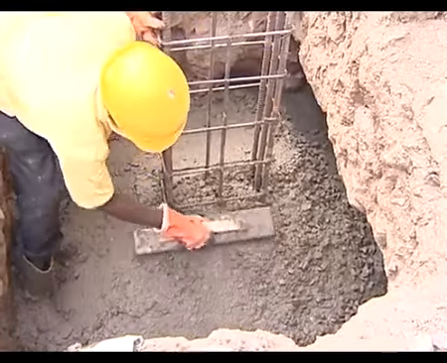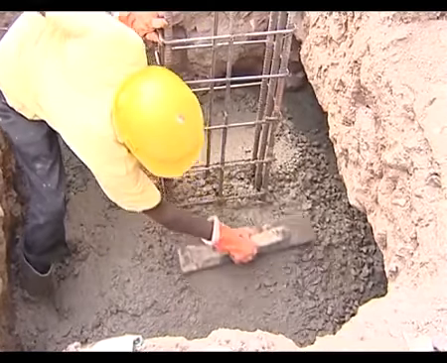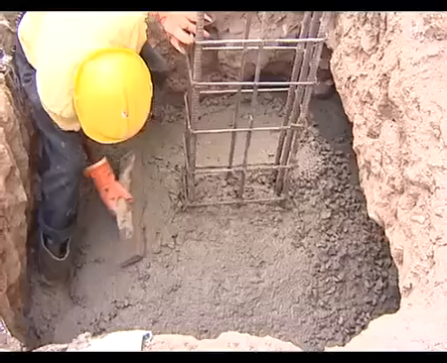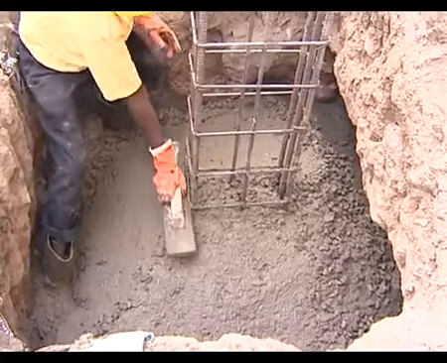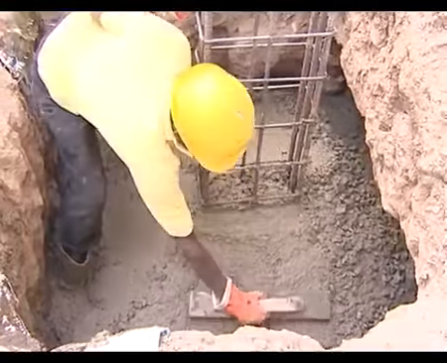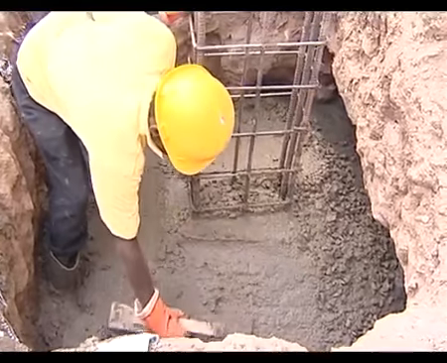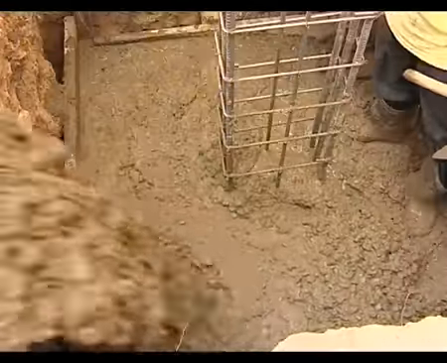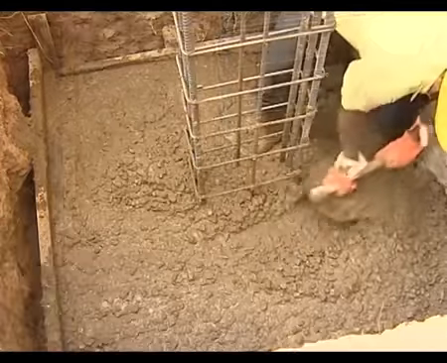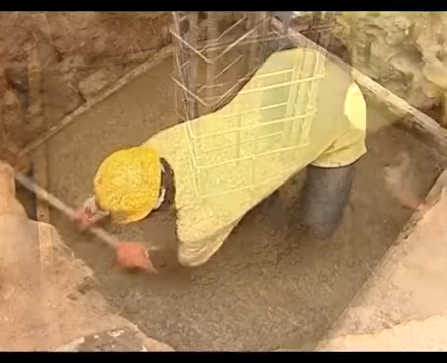The concrete placed in the sloped portion shall be relatively stiffer so that it does not slide down along the slope. Care should be taken to compact the concrete well in the sloped portion. Steep sloped footings may require top form to hold the concrete in place.